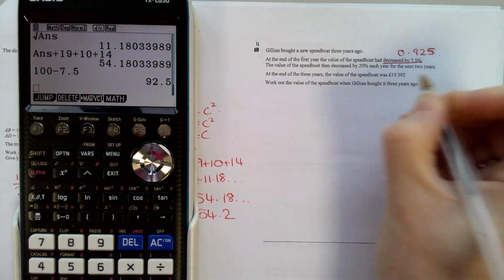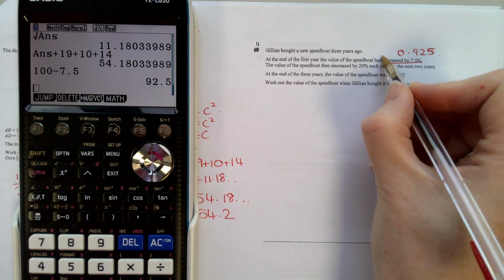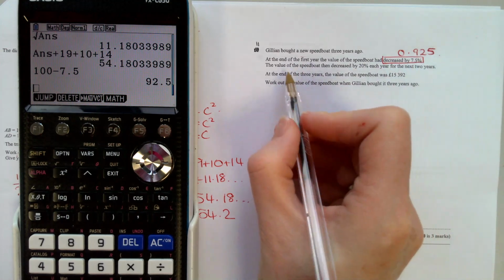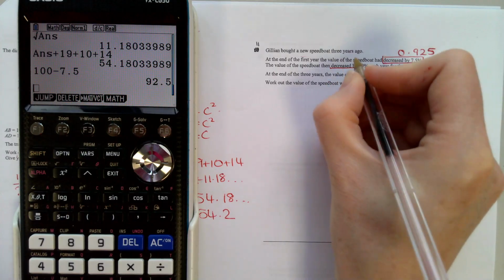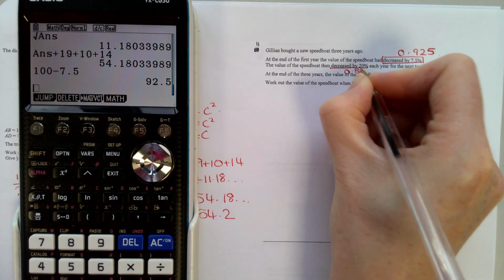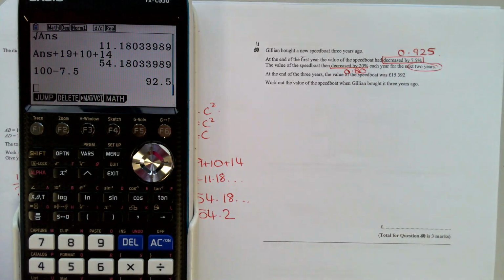You're not going to use a multiplier where we start increasing by 7.5%. We're using the multiplier it's describing in the question. The value of the speedboat then decreased by 20%, so I'm going to pause, that is 80% less, so it's 0.8 as my multiplier for each year for the next 2 years.